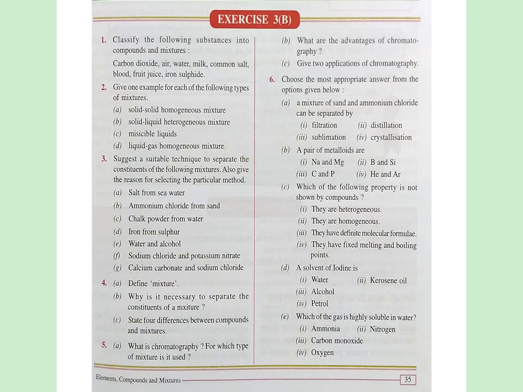Compounds, they are heterogeneous. Compounds, they are homogeneous. They have a definite molecular formula. They have fixed melting and boiling points. So out of these, which is not shown by compounds? Compounds are not homogeneous, they are heterogeneous. They have a definite molecular formula and fixed melting and boiling points. But similar atoms are not found, so they are not homogeneous.